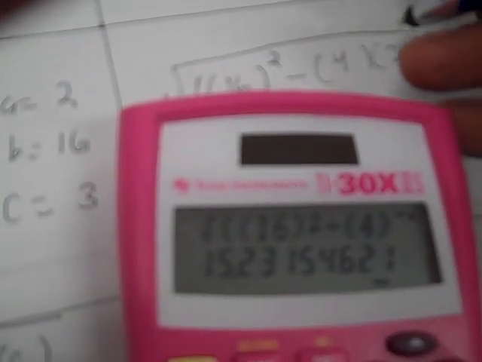Second, 4 keys up, double it. 16 to the second. Minus, and then parentheses 4, parentheses 2, parentheses 3. Okay, 15.23.